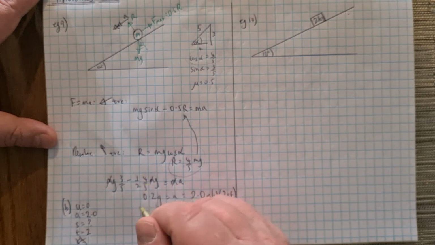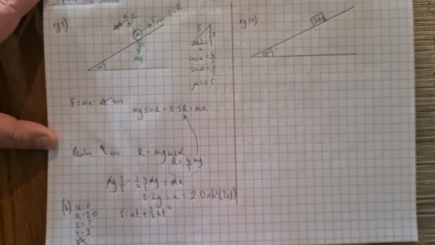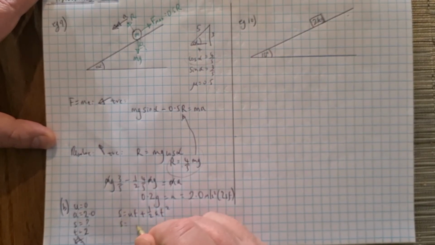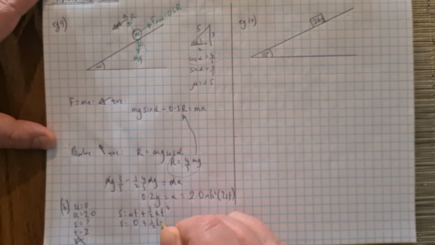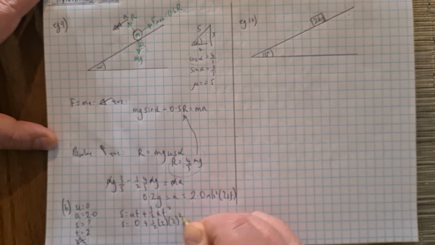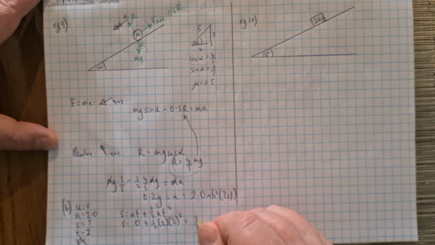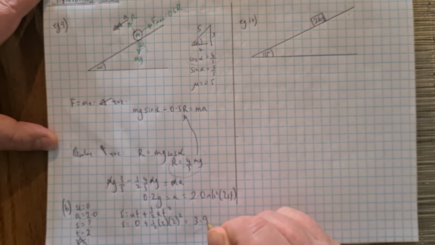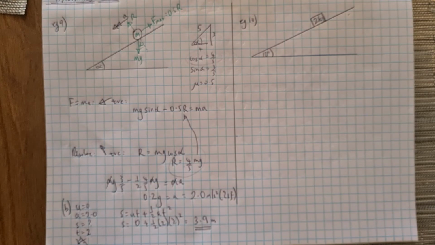So we can use our equation S equals UT plus a half AT squared. So if we substitute those values in, we've got 0 plus a half of A, which is 2, times 2 squared, and we can see that it travels a distance of 3.9 meters in the first 2 seconds, keeping the value of A and substituting the exact value into there so that we round accurately at the end.